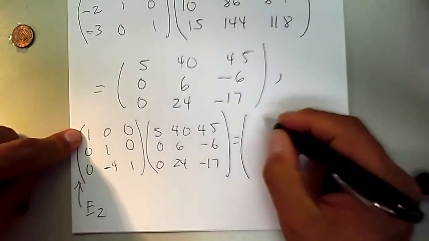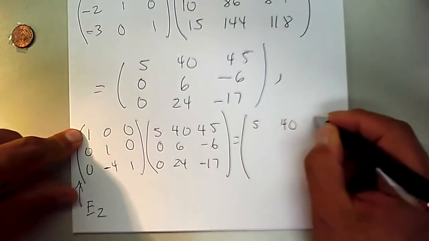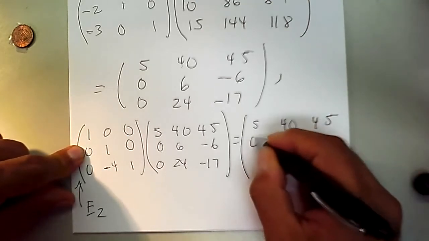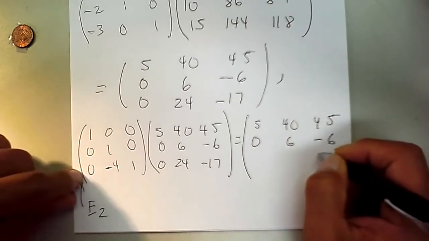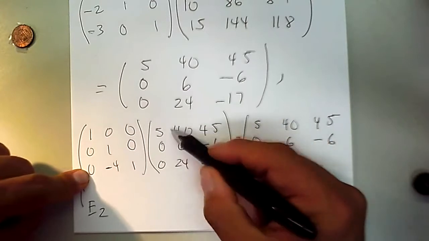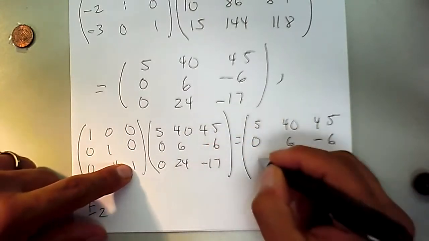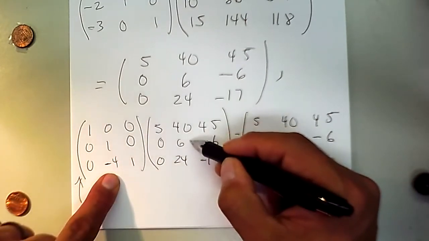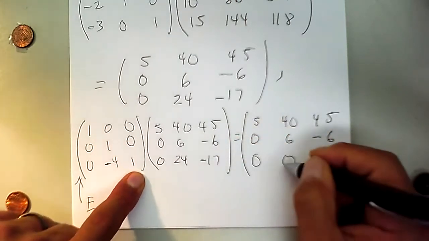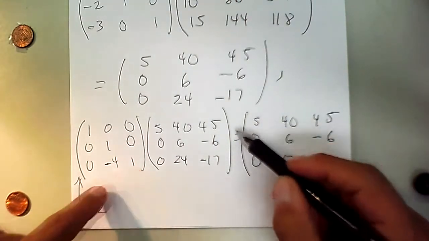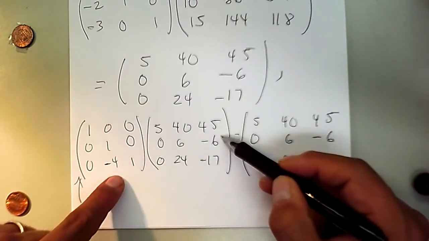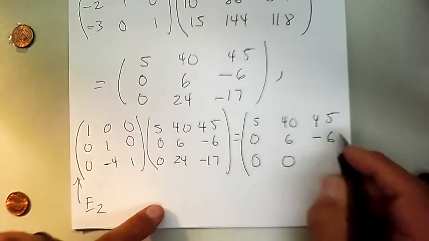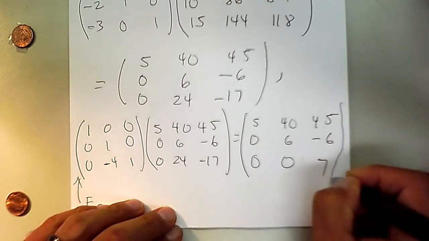Okay, so the first row, leave it alone: 5, 40, 45. Second row, leave it alone: 0, 6, negative 6. Third row: 0, 0, negative 24 plus 24, 0. Yes, that's what we wanted. Then positive 24 minus 17. I think that's 7. Okay.